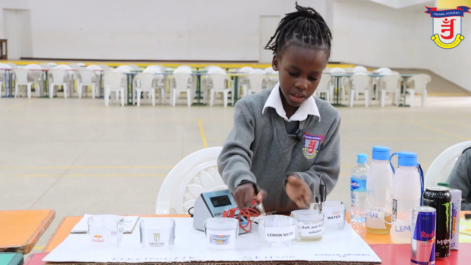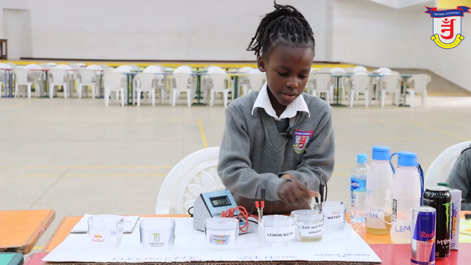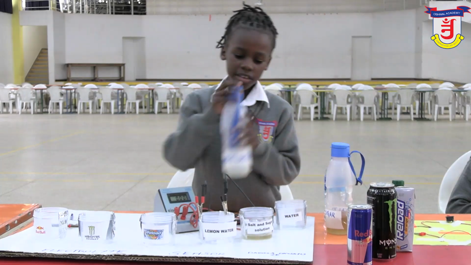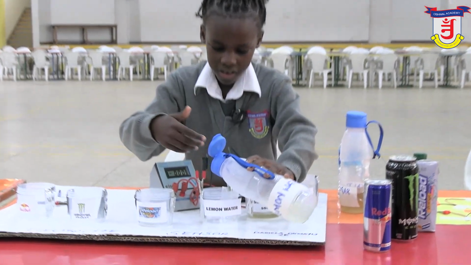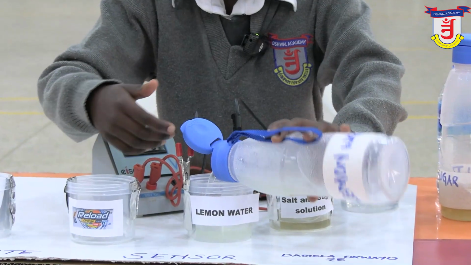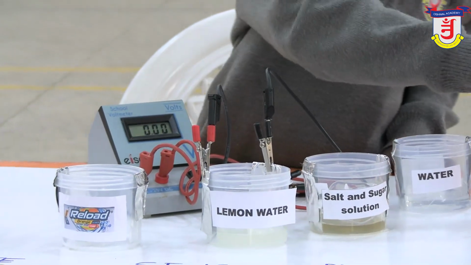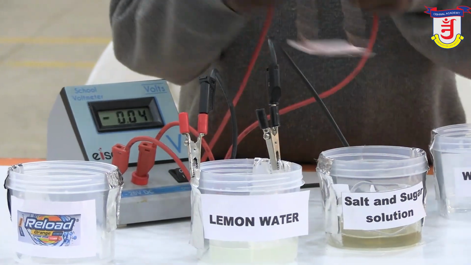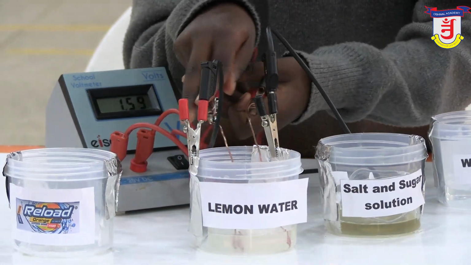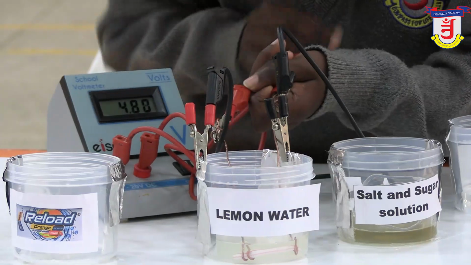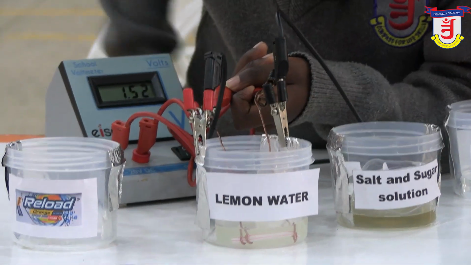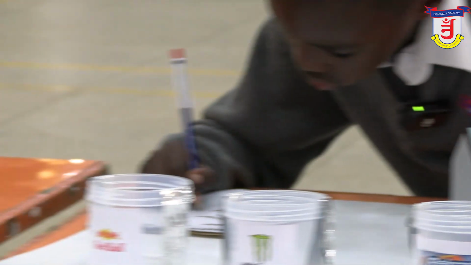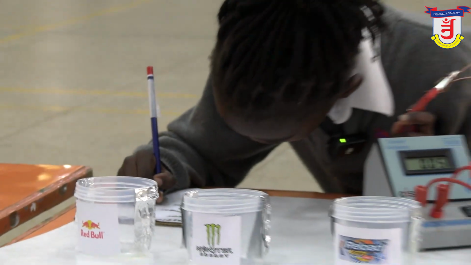Next, we put the clippers on the foil. Next is lemon water. You take the lemon water, pour it inside. Take the sensor, put it inside the lemon water. Check the reading and write it down and record it.